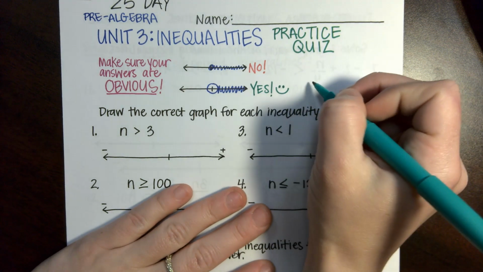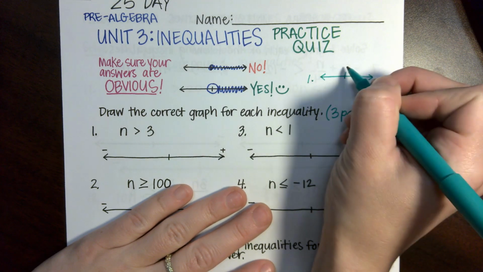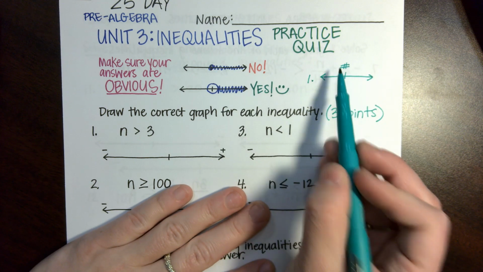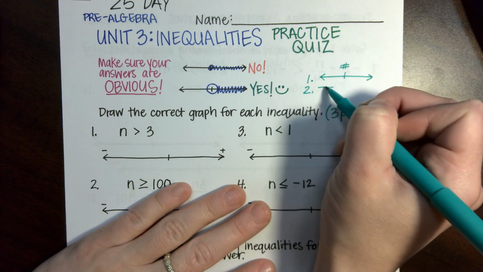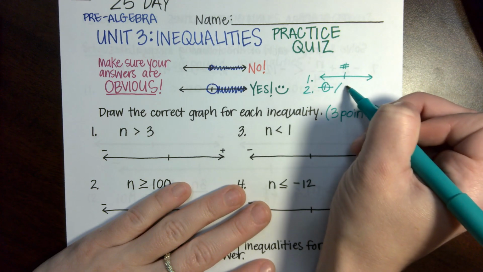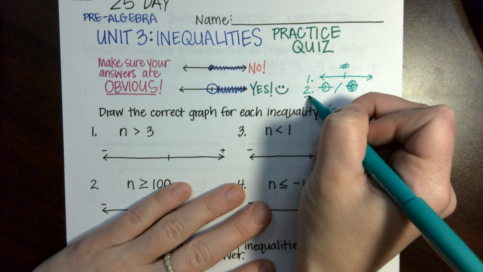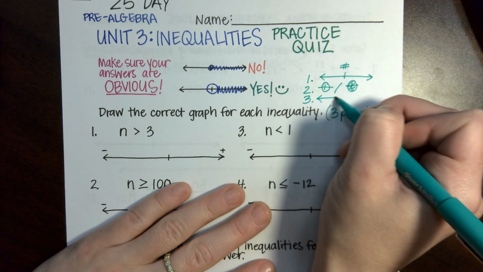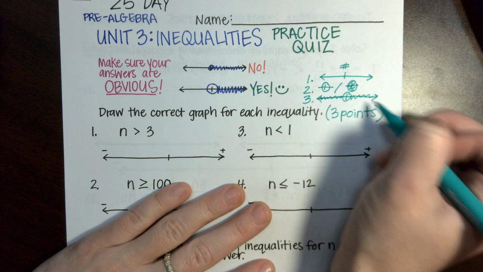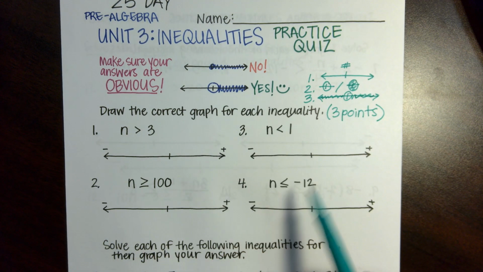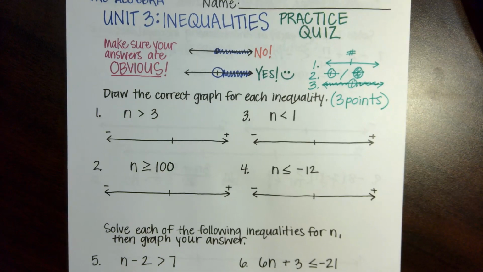So number 1, I'm looking to see that you correctly labeled your number on your graph. Number 2, I'm looking to see if you did the correct circle, whether it should be shaded or open. And for your 3rd point, I'm looking at the direction you are shading, whether that be to the right or to the left. So that's how you'll get each of your 3 points on here for questions 1 through 4. Okay, so let's do those 3 steps for all of these.